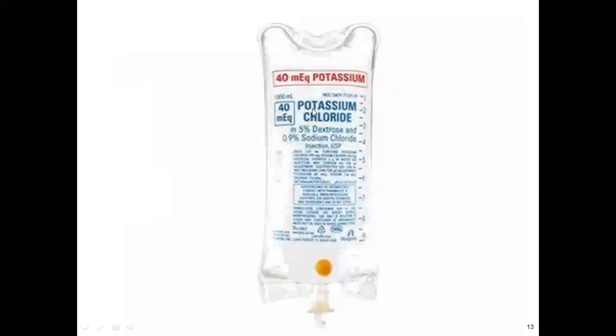Like here, potassium chloride saline solution. This saline solution contains 40 milliequivalent potassium, right? It is the unit for potassium. Saline solution. So potassium is dissolved in water with other electrolytes.